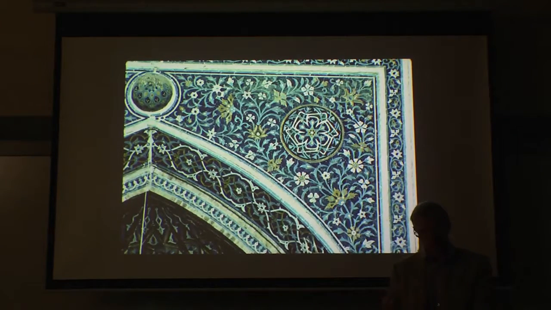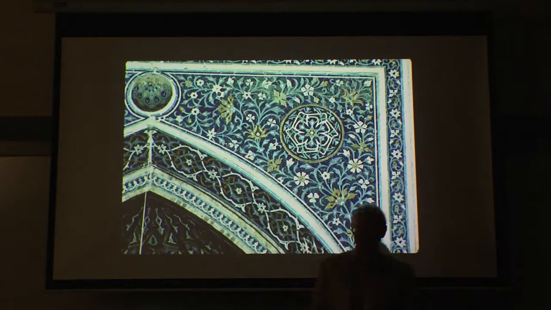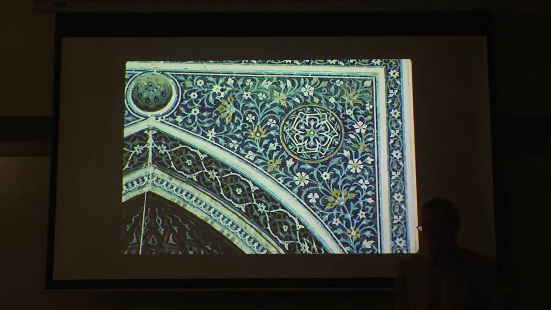We've had monochrome glazed tiles, we've had luster tiles. What's this? We've had overglaze painted tiles and underglaze painted tiles. And this isn't any of those, it's something else. Anyone know the term for this? Or how is it made?